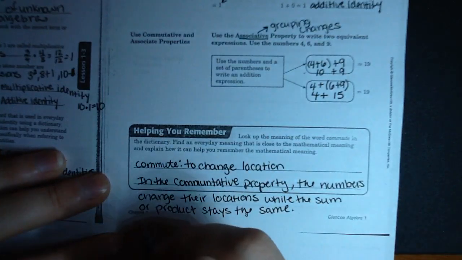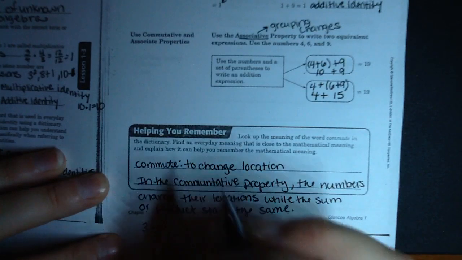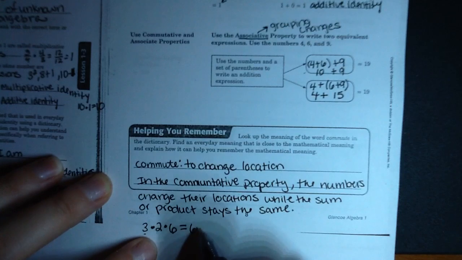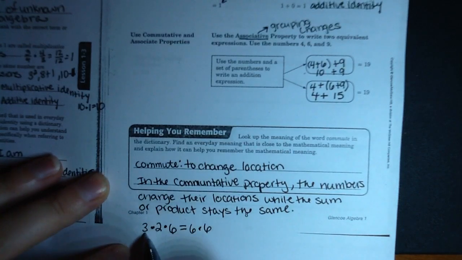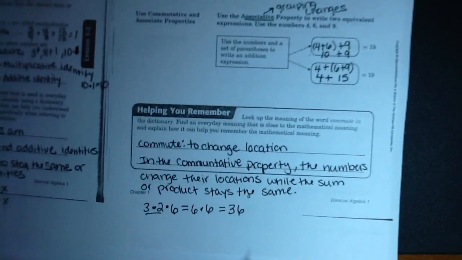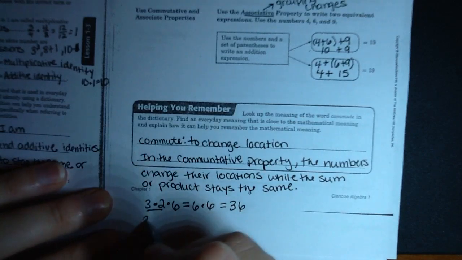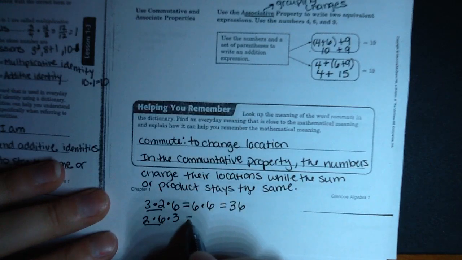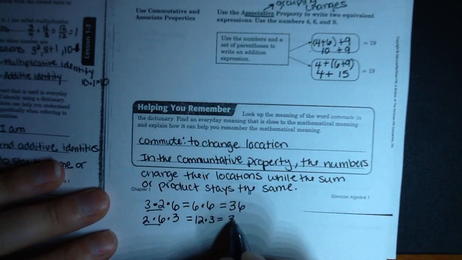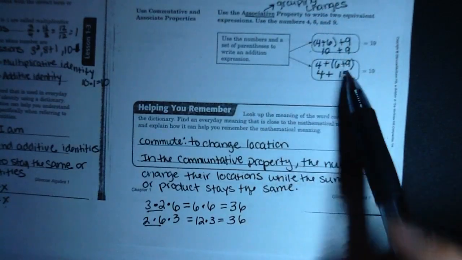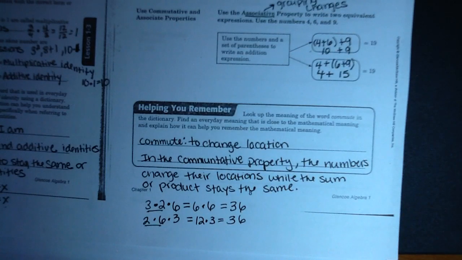So for example, 3 times 2 times 6 equals, well, order of operations, 3 times 2 is 6, times 6, right? So we have to do that first, and then 6 times 6 gives us 36. If I were to change the order of those numbers, so say I went 2 times 6 times 3, order of operations says I do 2 times 6 first, so that's 12 times 3, which is still 36. So there's a multiplication example. And again, it also works for addition. The associative property up here would also work for multiplication. They don't work for division or subtraction.